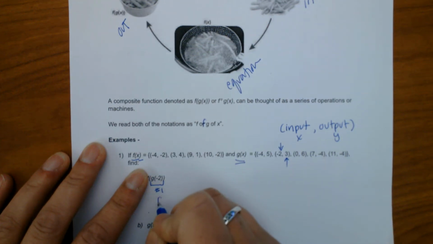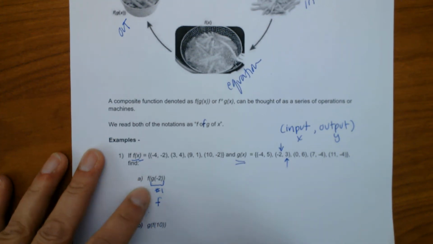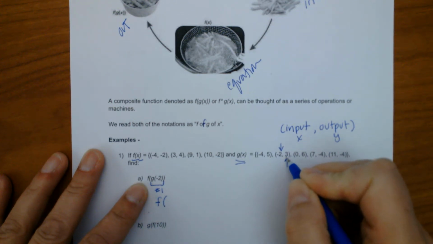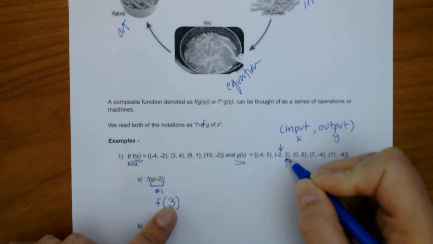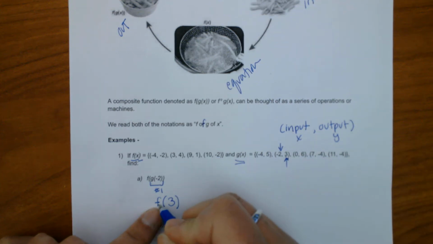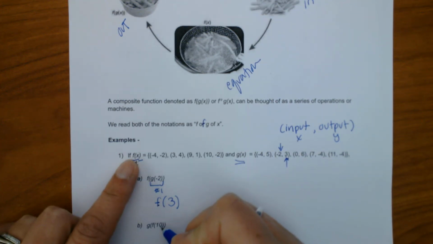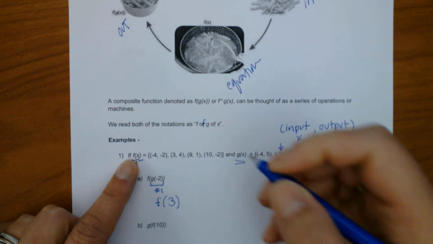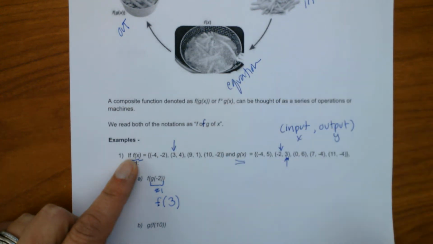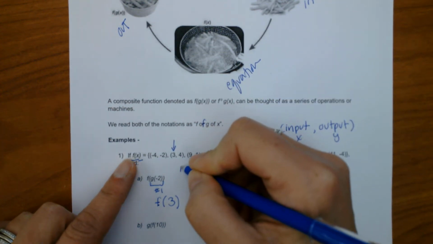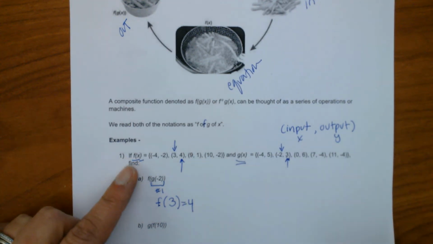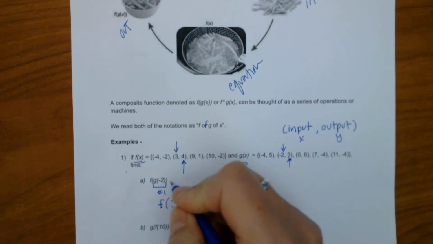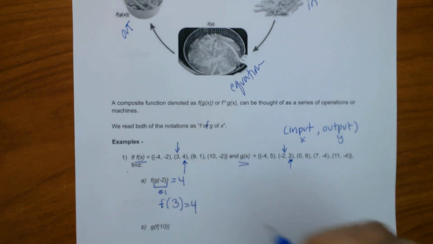So what we're finding is, I'm going to back my finger up, we need f of, what's my answer here? 3. So I'm taking my output and it's now becoming my new input. So now I go to the f function. Here's our f function. I look for the input of 3. Here is my input, my x value of 3. What answer am I getting out? I'm getting out 4. So when I do the whole process, my final answer is 4.